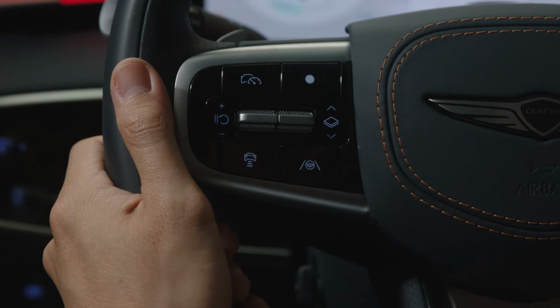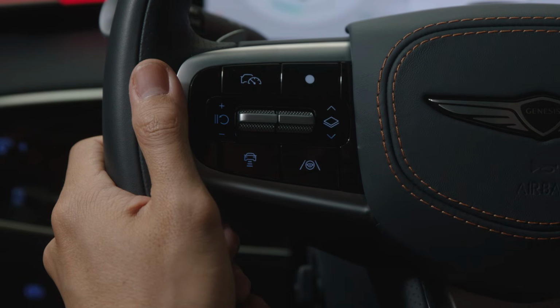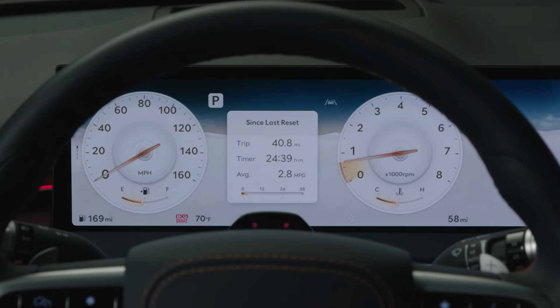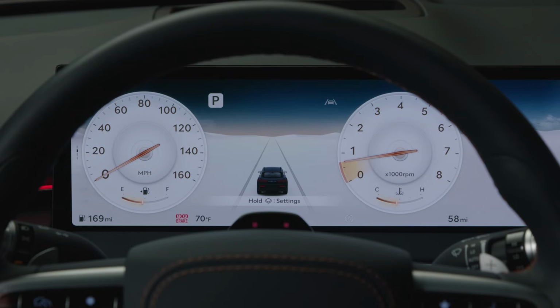vehicle is in. By pressing this switch up or down, you can toggle through the different cluster view modes indicating normal, driving assist, map, and wide map views.